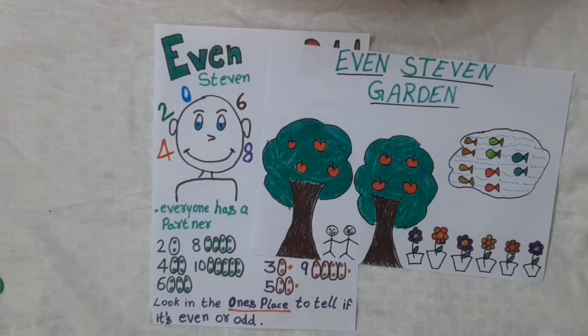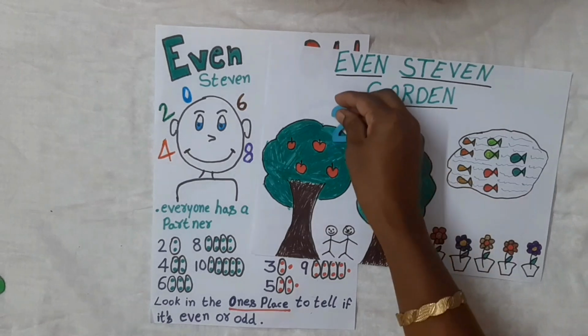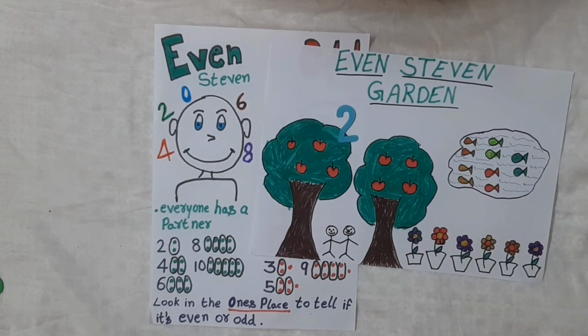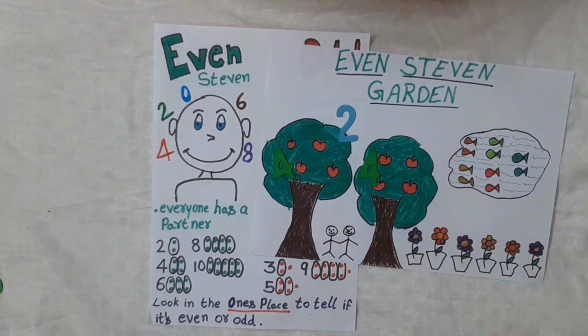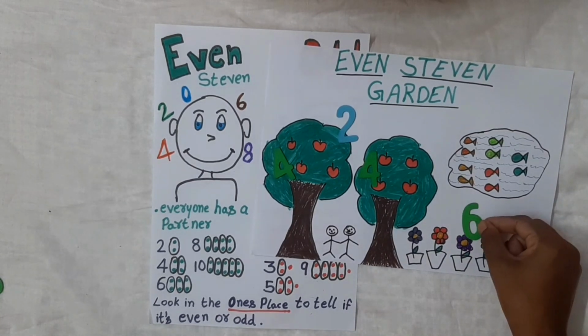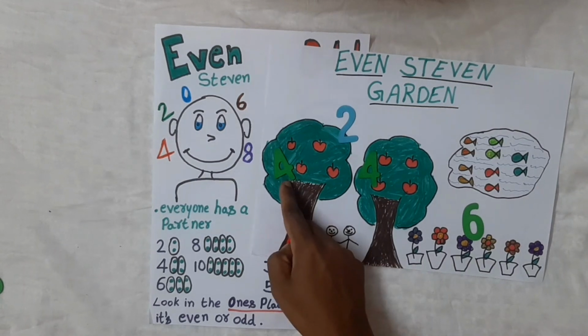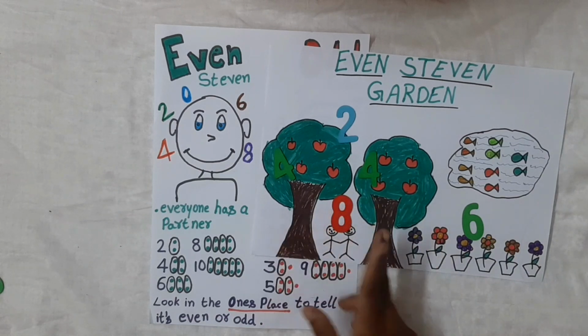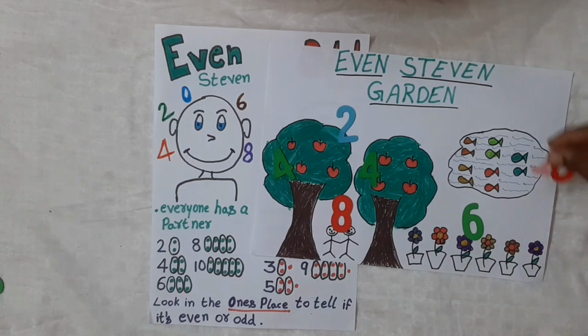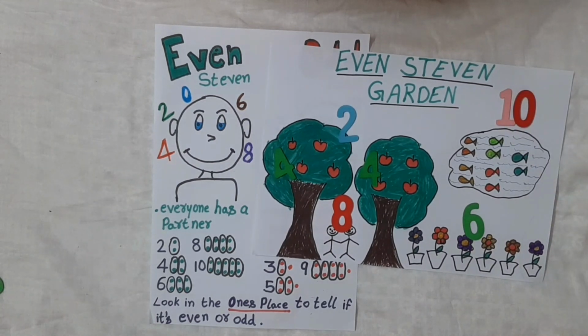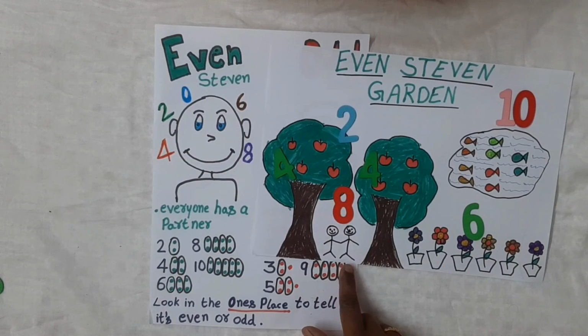Our guests have come to take us to their garden, so let's see their garden. This is Even Steve's garden. Even Steve has two apple trees. He has 4 apples in each tree. Also he has 6 flower pots in his garden. Totally he has 4 plus 4, 8 apples in both of his trees. He has 10 fishes in his pond. Even Steve always plays with a pair in his garden.